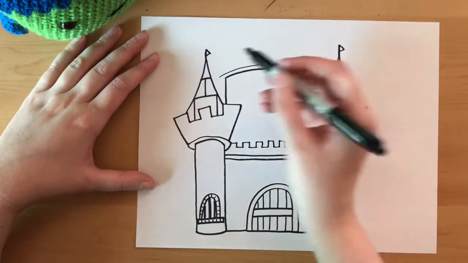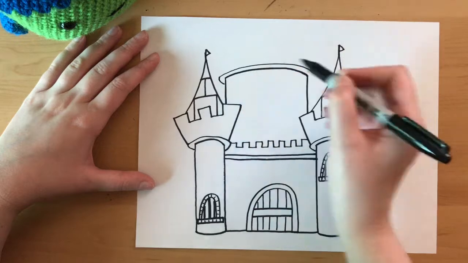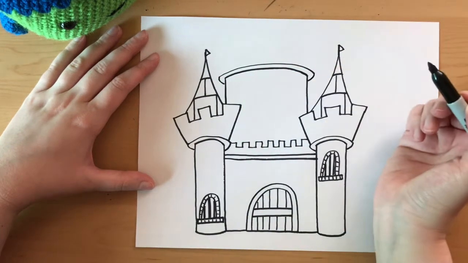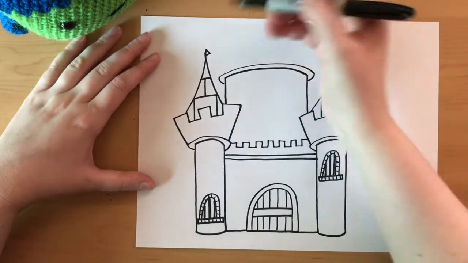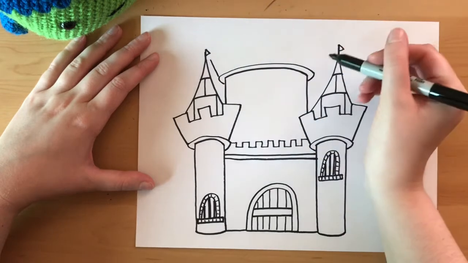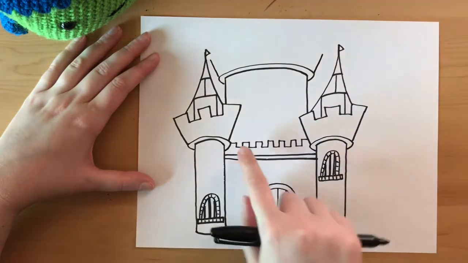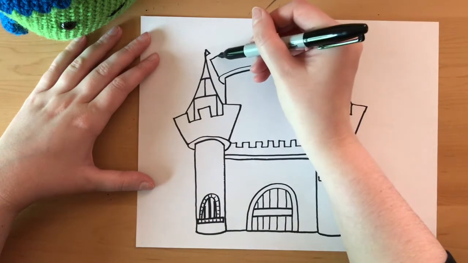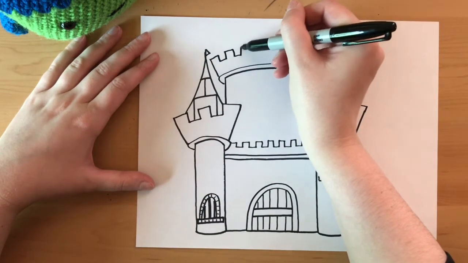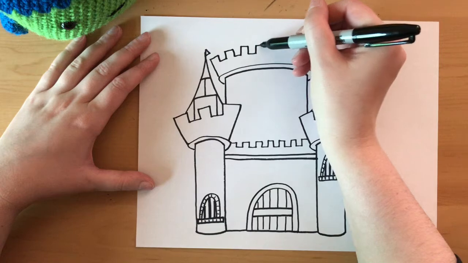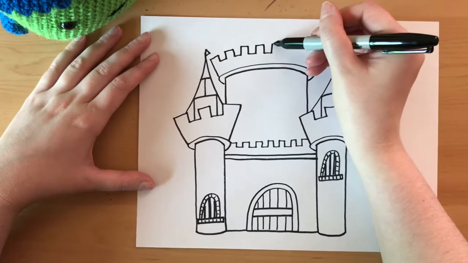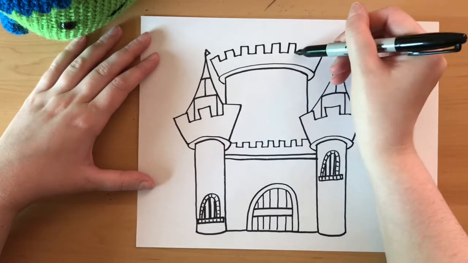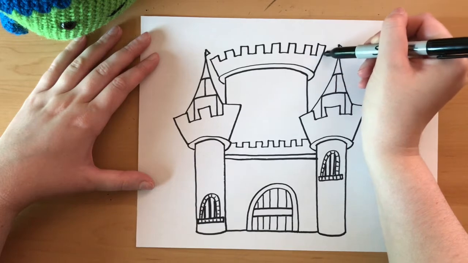Frowny face line. Curved line connecting them into your tower. And then we're going to add a diagonal line on either side. And we're going to add that castle line at the top again. So over, down, over, up. And just take your time doing this. Once you know how to do it, it's pretty easy and you can get pretty quick at it.